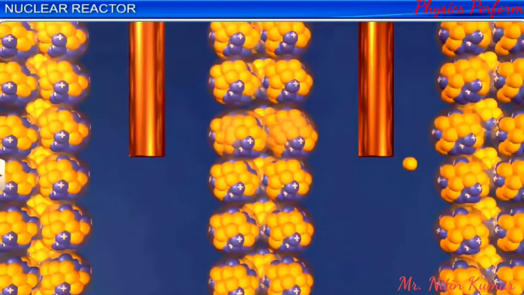These light nuclei materials, called the moderator, which are provided along with the fissionable material, slow down the neutrons released during fission and therefore help to increase the probability of fission of uranium-235 nuclei.